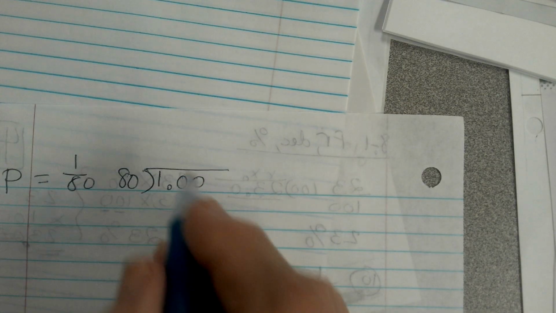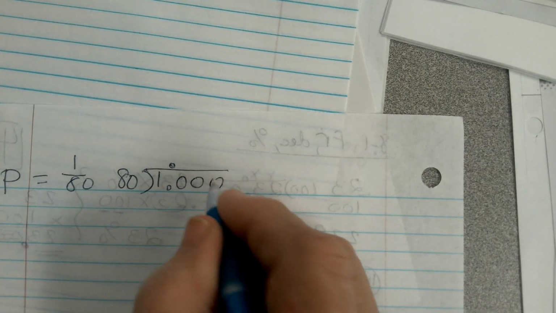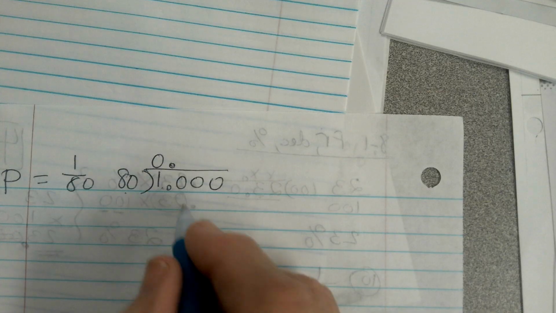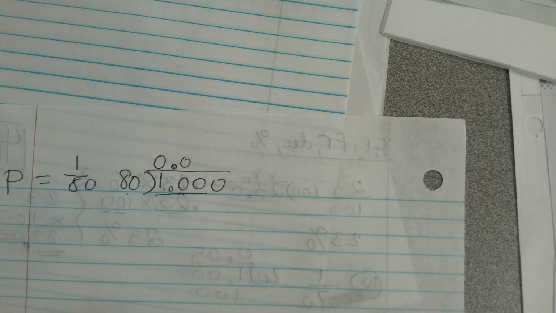I think this is going to keep on going. No. This is going to terminate. Does 80 go into 1? No. O for no. 80 doesn't go into 10. O for no. 80 does go into 100. How many times? 1.